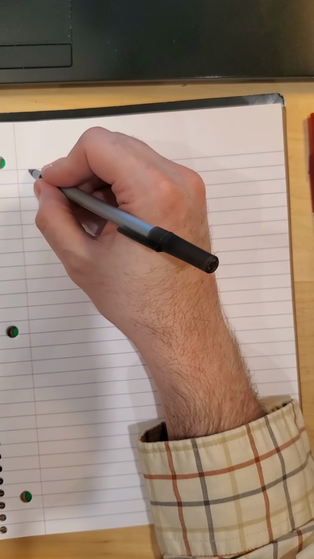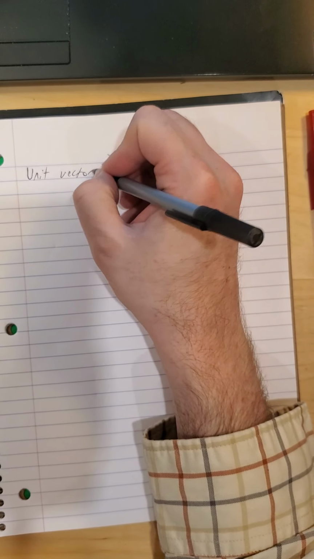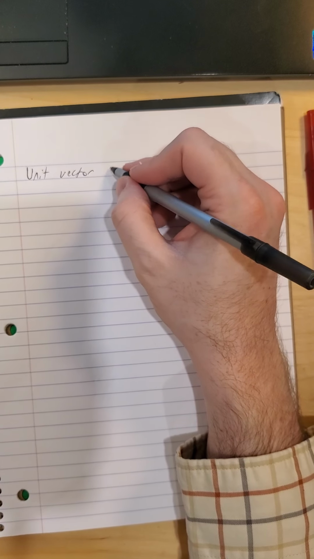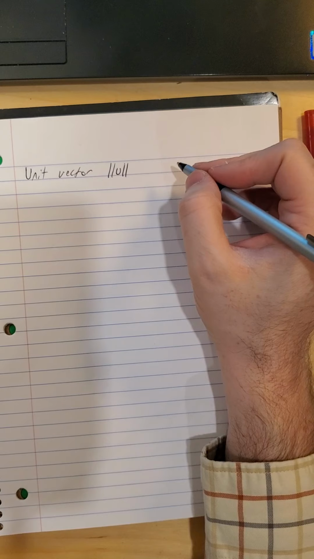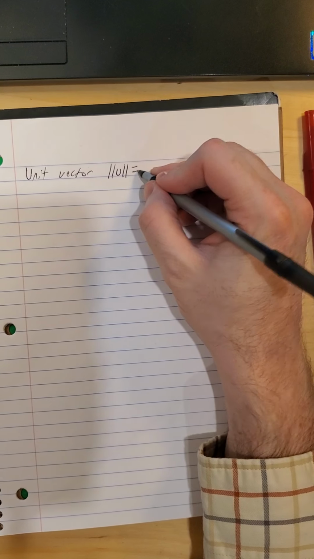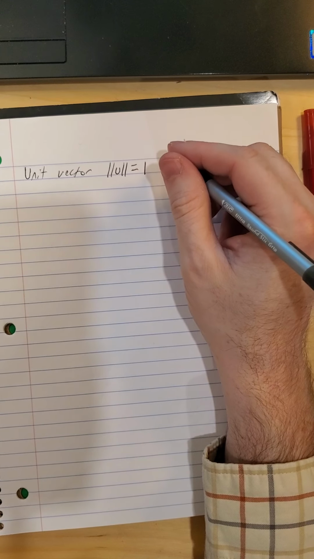One useful tool in vectors is the unit vector. And we weren't super clever with naming that. It's named that because it is a distance of 1 of whatever unit we're measuring.